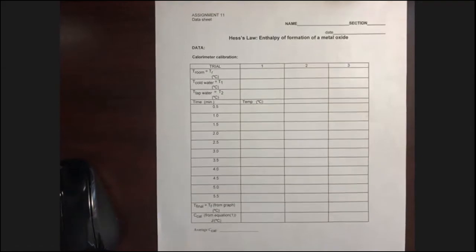Okay. So now that you've done the calibration of your calorimeter, you're ready to carry out the actual chemical reaction we're interested in. You can look at your next data sheet, which is on page 38.